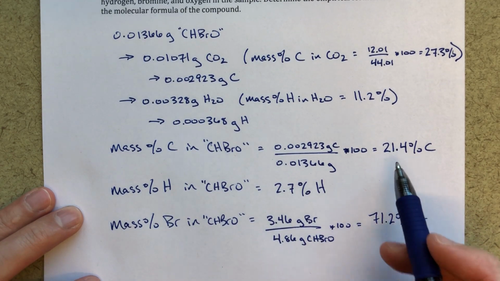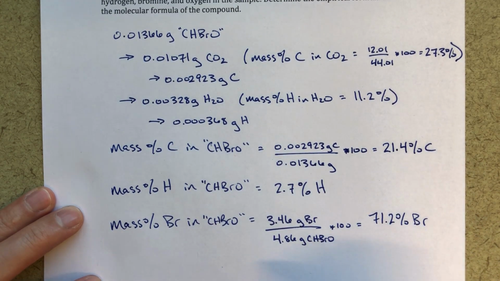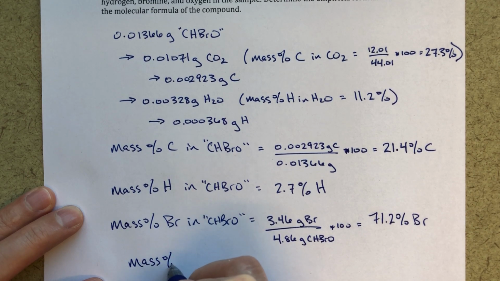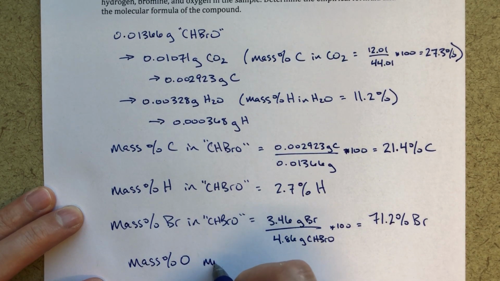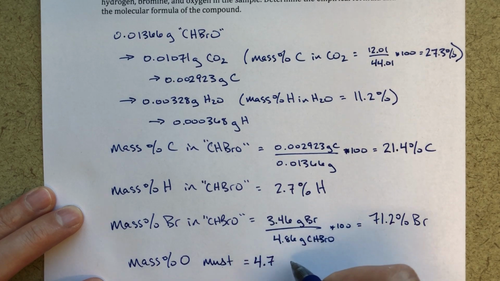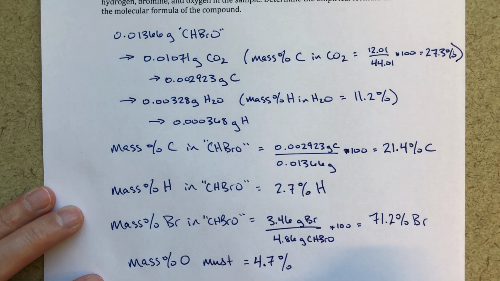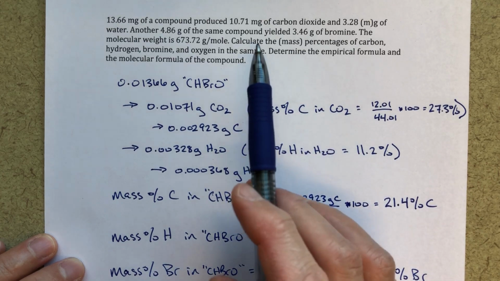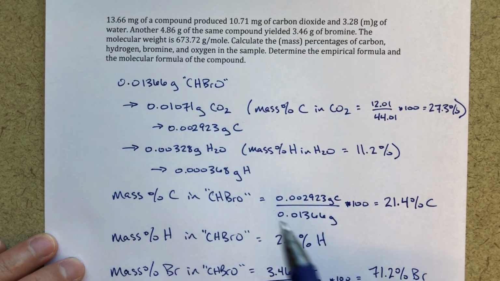So if you just add these up and subtract that from 100, the mass percent of oxygen must equal 4.7%. I think if you take it out, it's 4.72%, but we can just round it there. I think that's good. So this is our mass percent of oxygen. Okay, so that's really the first part. It says calculate the mass percentages of carbon, and so on.